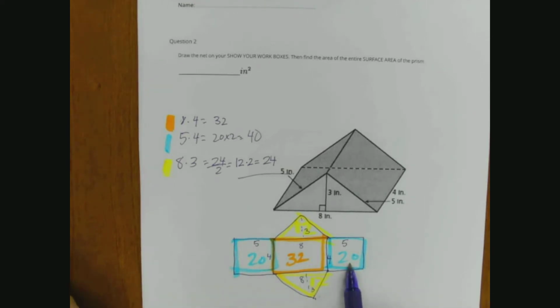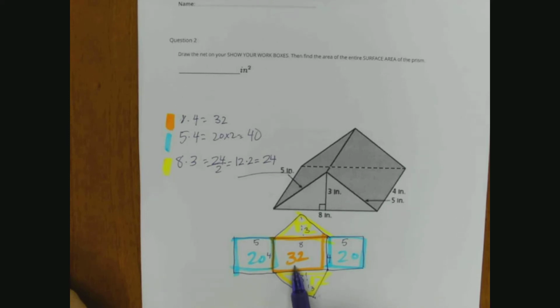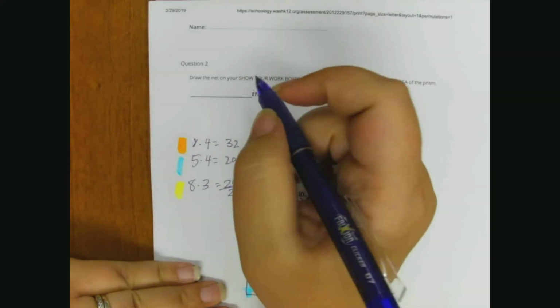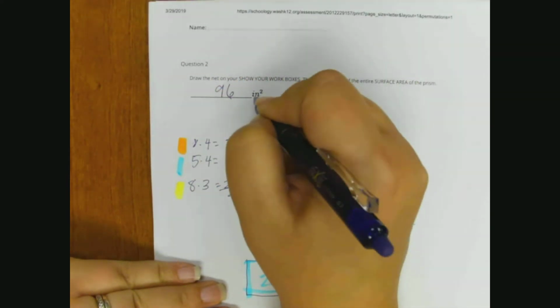Now I'm going to add all of those together. 20 plus 20 is 40. 40 plus 32 is 72. 72 plus 12 is 84. And 84 plus 12 more equals 96 inches squared.